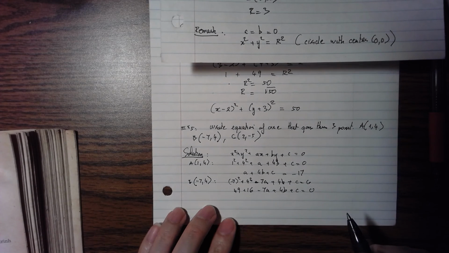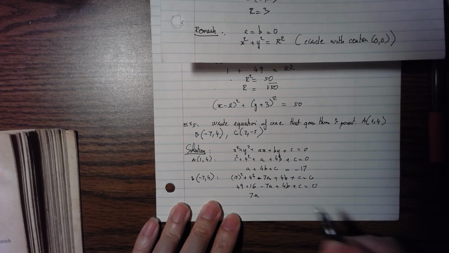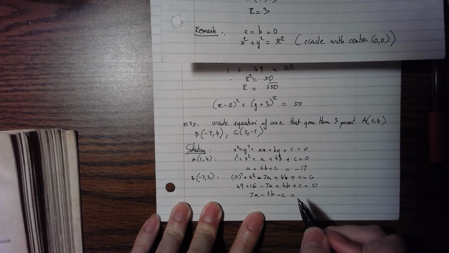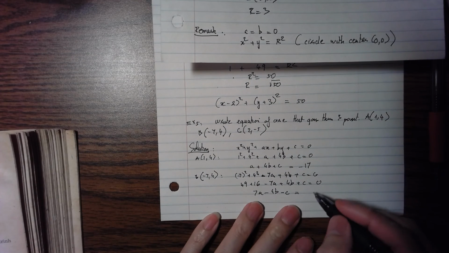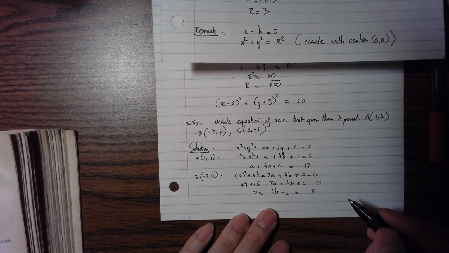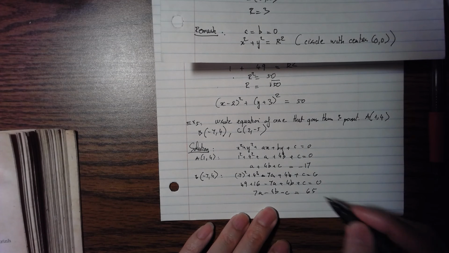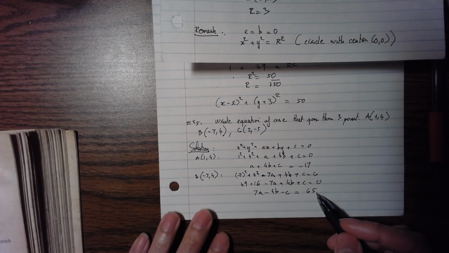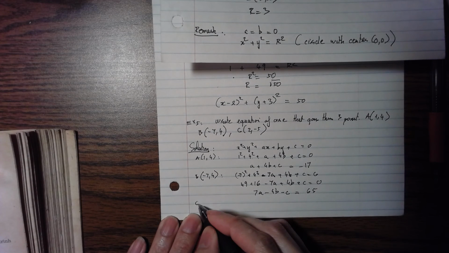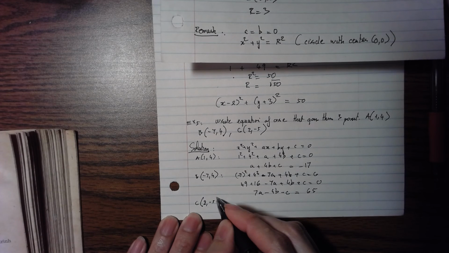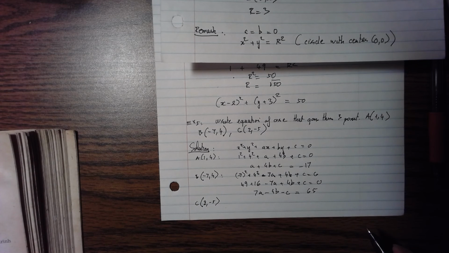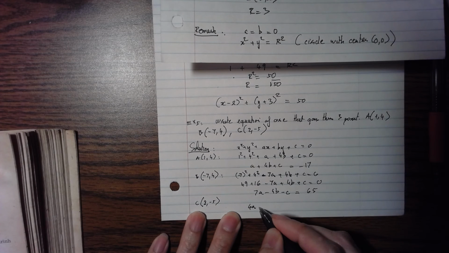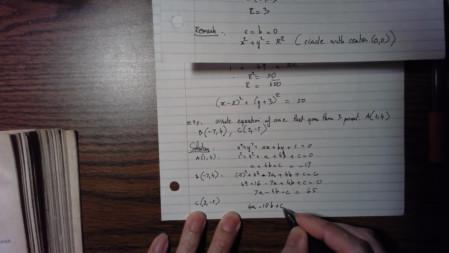So your equation will be 7a minus 4b minus c equals 49 plus 16, which is 65. Okay, so you have two equations, and you do similarly for (2, -5). You will see that you have another equation: 4a minus 10b plus c equals -29.